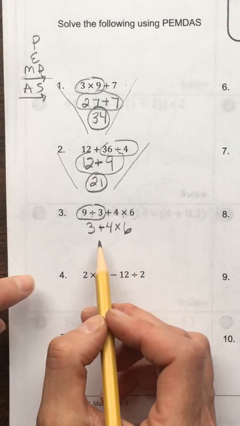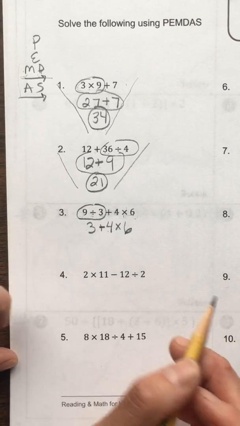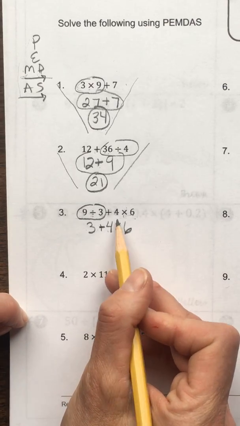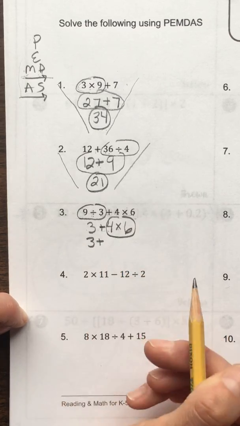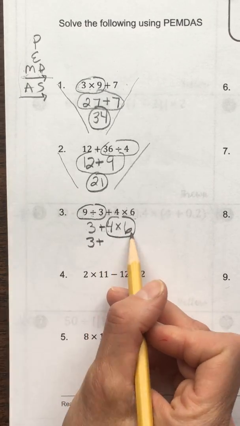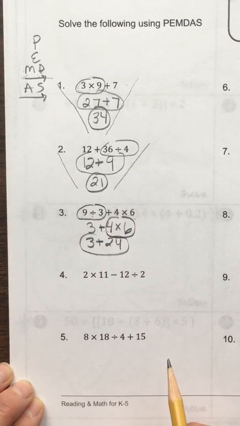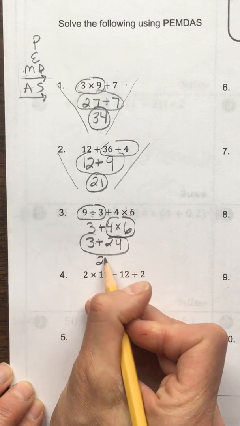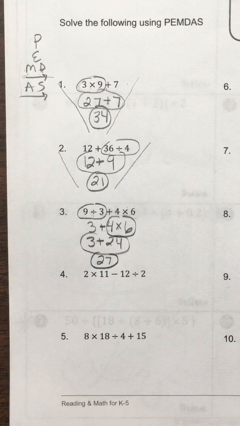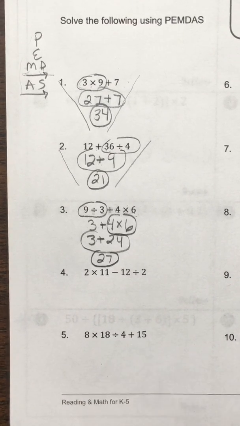Now I have to make another choice. I have 3 plus 4 or 4 times 6. What should I solve next? Multiplication is more important than addition. I rewrite the 3 plus exactly the way it is, and I solve 4 times 6, and it's 24. Circle, there we go. 24 plus 3 is 27, and that is my answer. Remember, you continue to solve only one new problem per step.